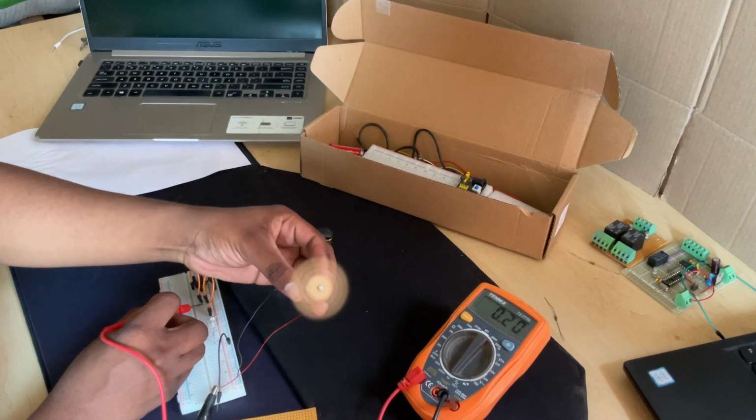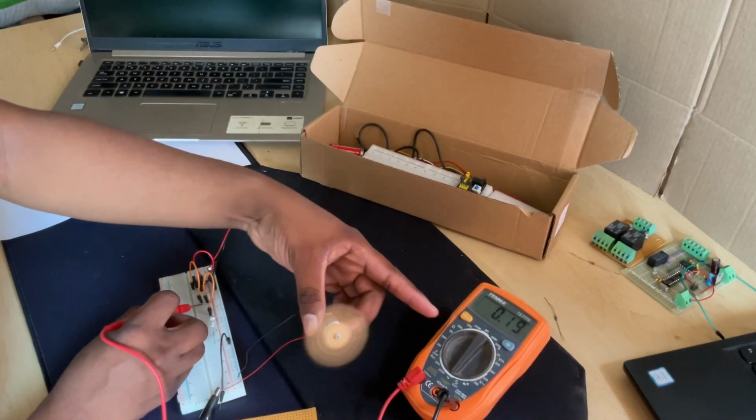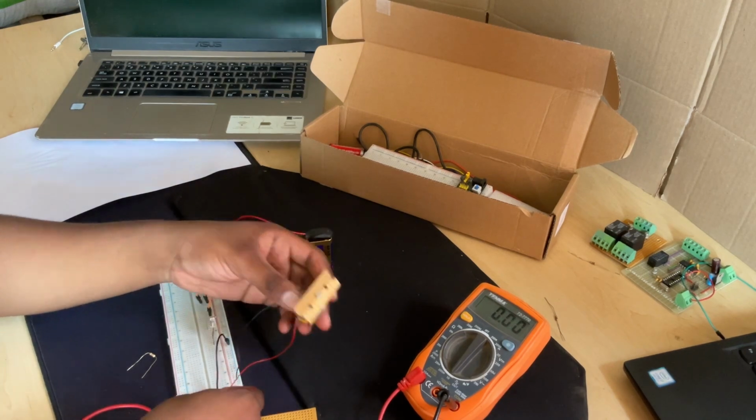Right now the current has increased to 190 milliamps or 0.19 amps.